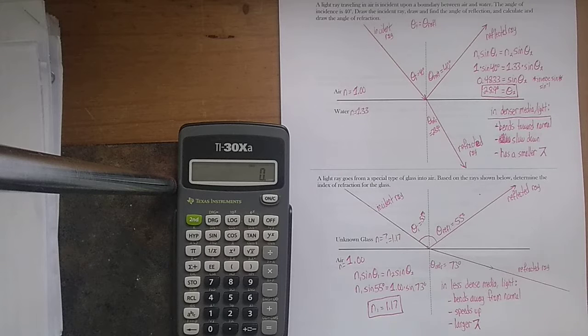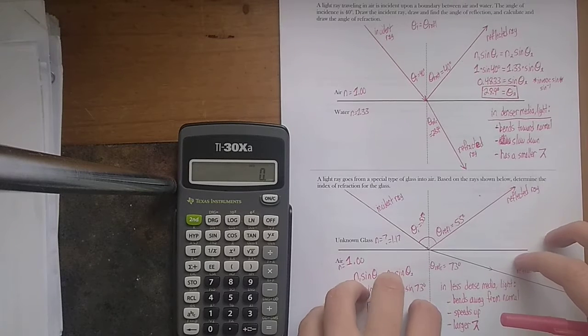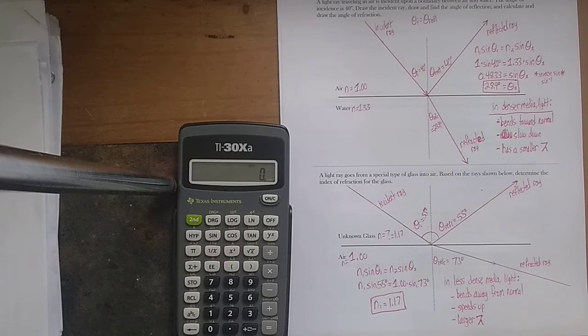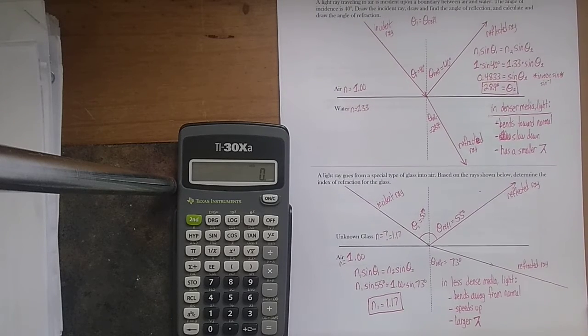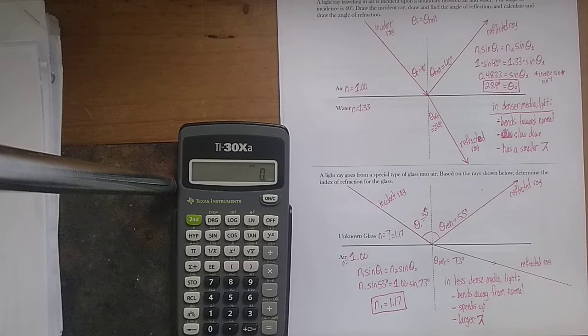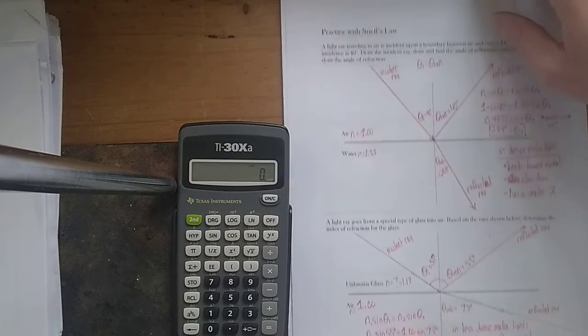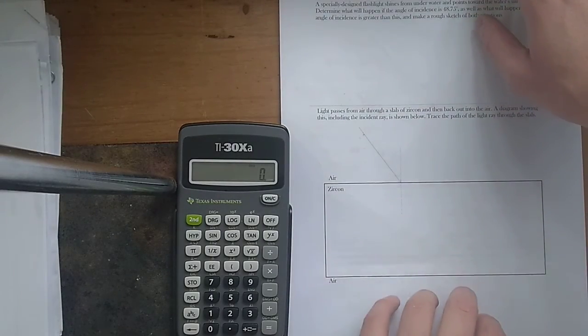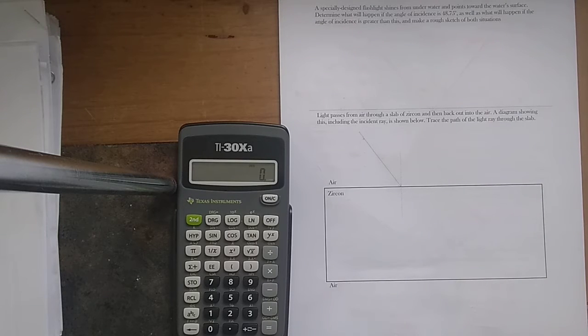Okay, and we're back. I just wanted to give you a chance to look at the bottom of that page because I realized I was cutting off some words last time. So there you go. In less dense media, light bends away from normal, it speeds up, and there's a larger wavelength. Like I said last time, now we're going to do some interesting problems that have some interesting consequences here.